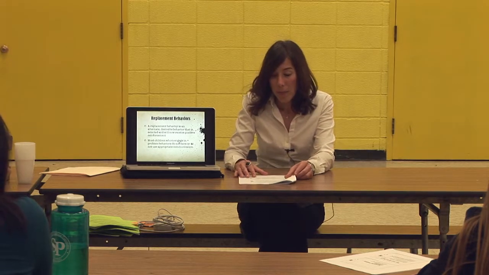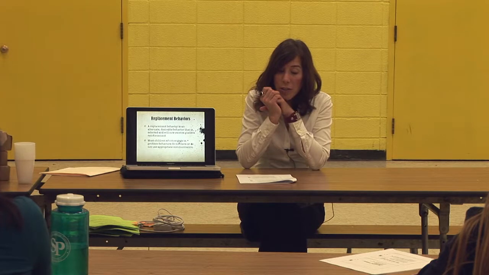So it becomes this big process, but once you start to assess and you put the pieces down on paper and you kind of see it, it becomes more clear. So back to replacement behaviors. Replacement behaviors have to match the function. A replacement behavior is an alternative or an alternate desirable behavior that is selected that will now receive positive reinforcement. So instead of reinforcing the problem behavior, we're going to reinforce the replacement behavior.